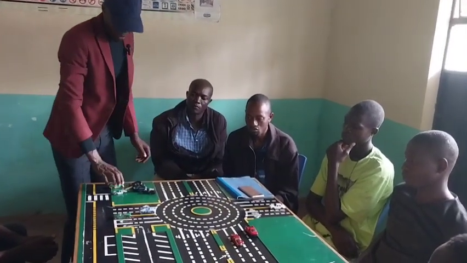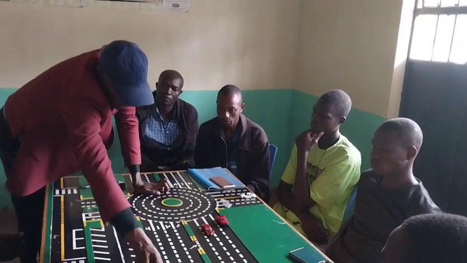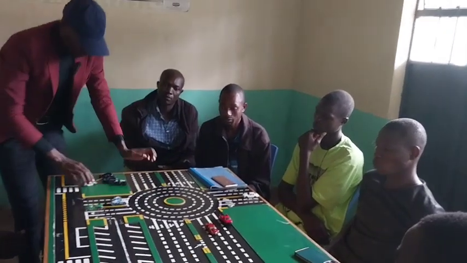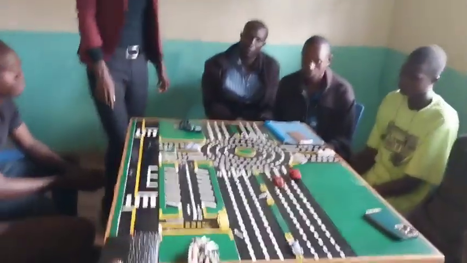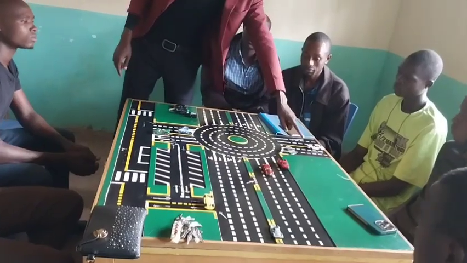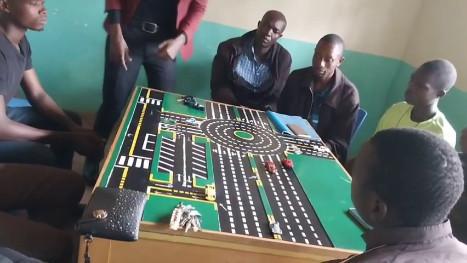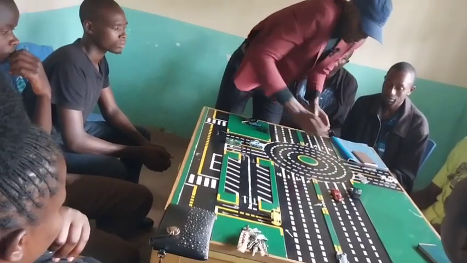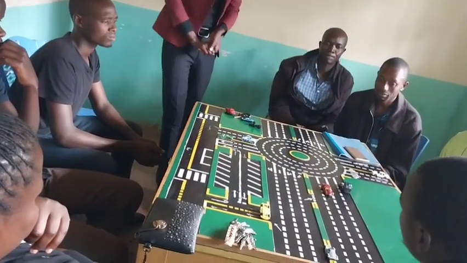But this place has been closed. Here has been closed, so you can't use this one. And here also there's a problem. So can somebody use another route? I want this white car behind the red car. Let me change that one because it can confuse.